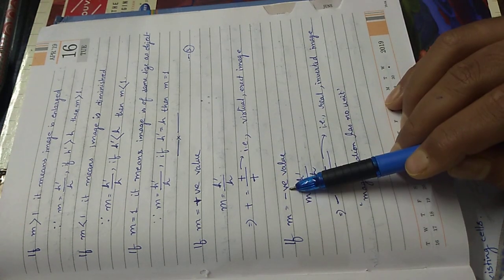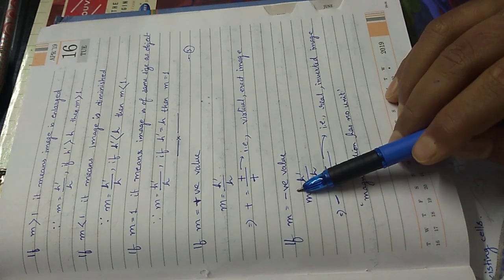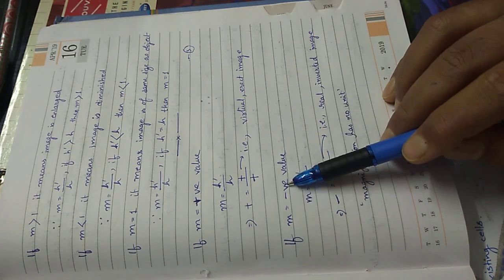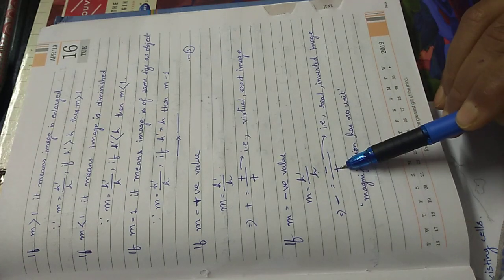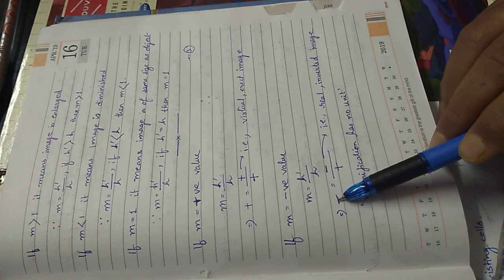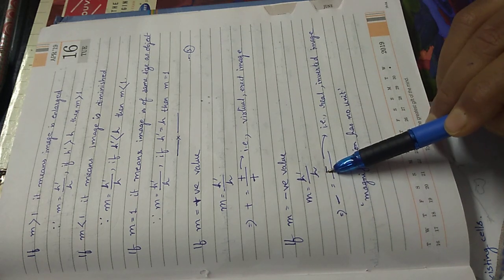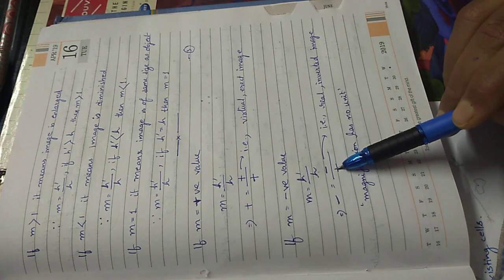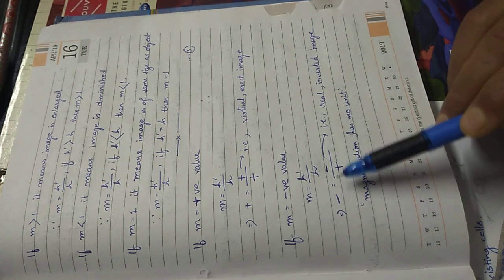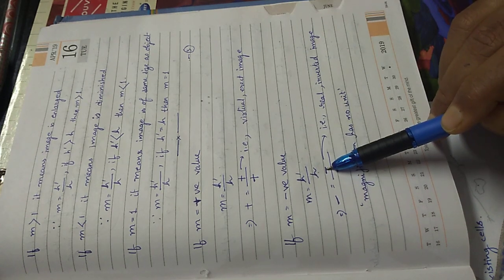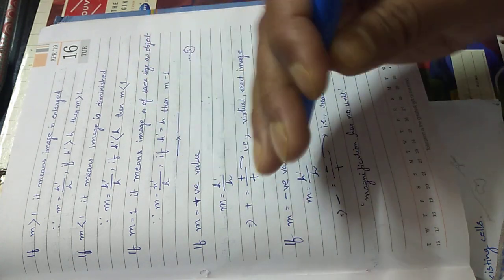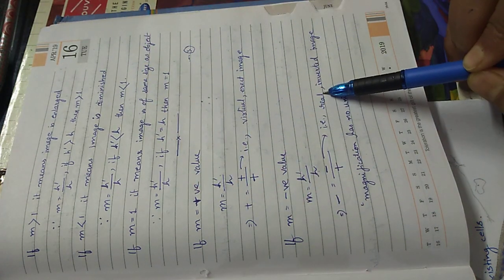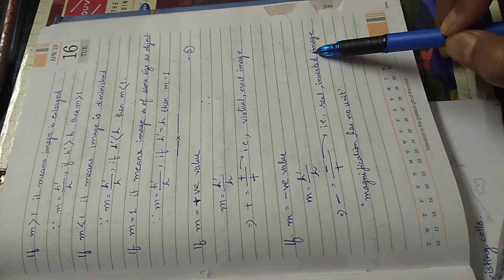Now if m has a negative sign, m is equal to h dash by h, where h is always positive, we know that. So if the answer we need is minus, the numerator has to be negative. Negative by positive will give you a minus sign. So when h dash is negative, that means your image is reverse, inverted. So we are talking about a real and inverted image.